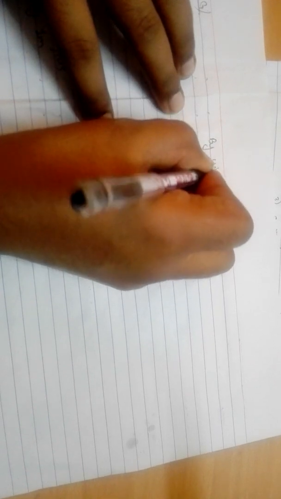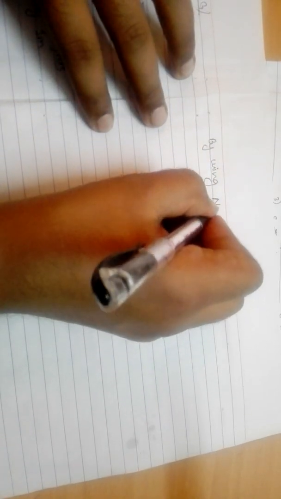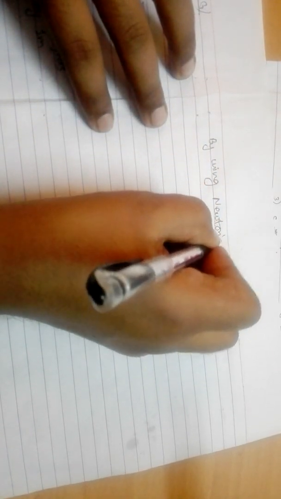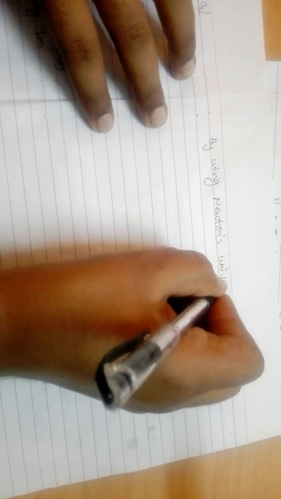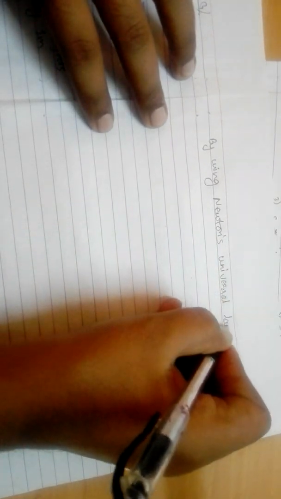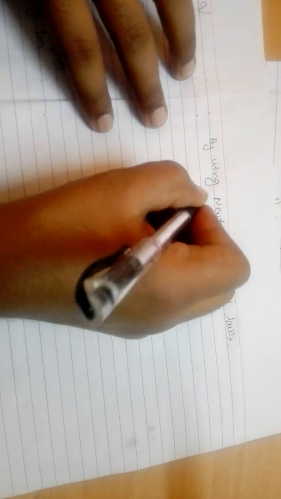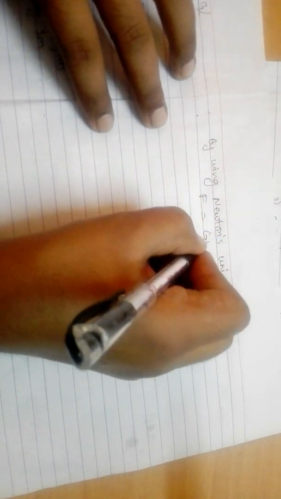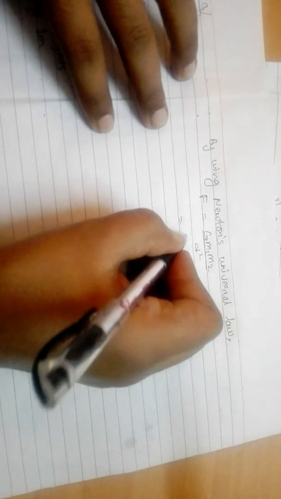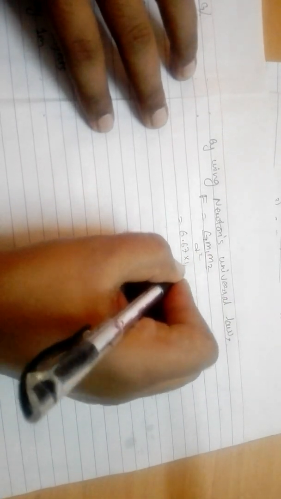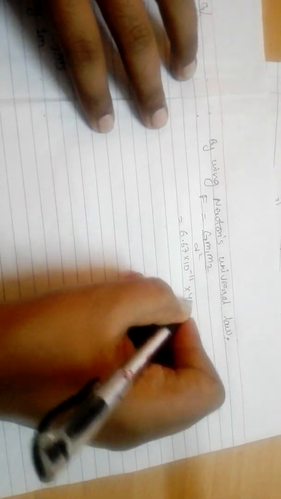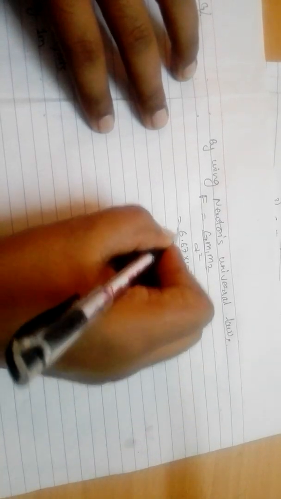Okay, now by using Newton's universal law, we have F is equals to capital G m1 m2 by d square, capital G 6.67 into 10 to the power minus 11, m1 40, m2 80, and d square is 2 square.